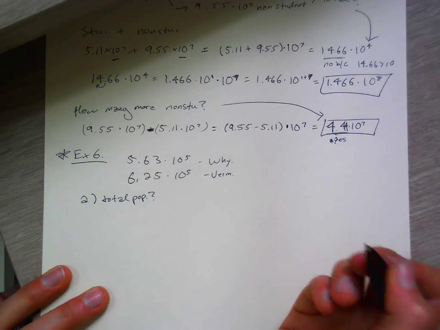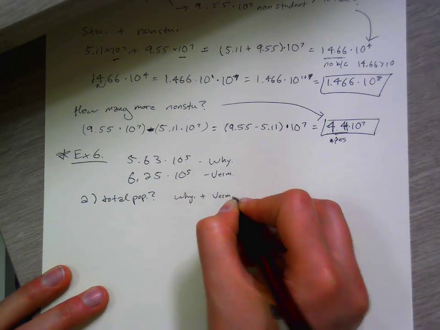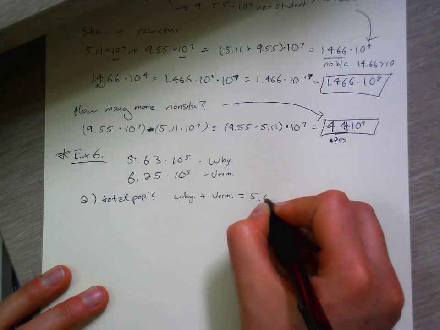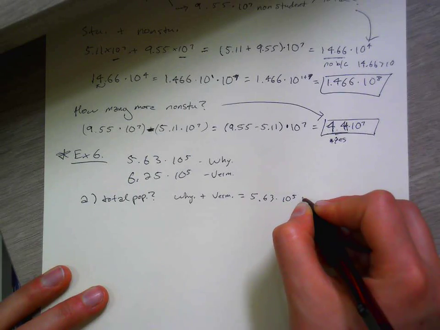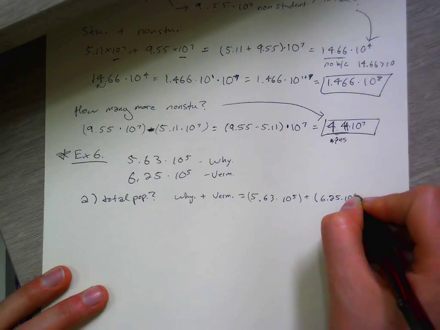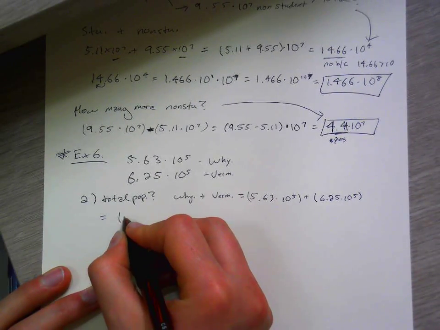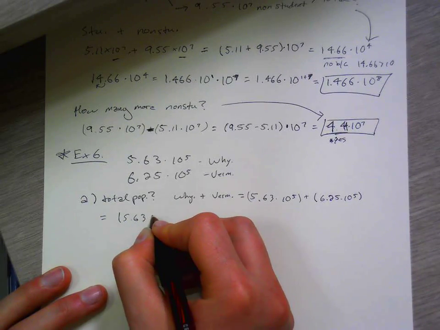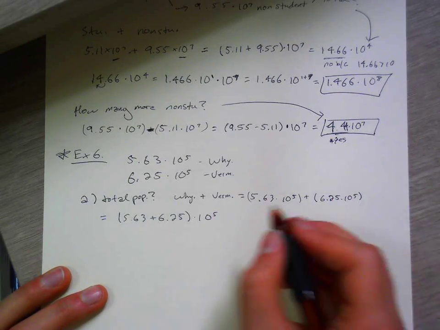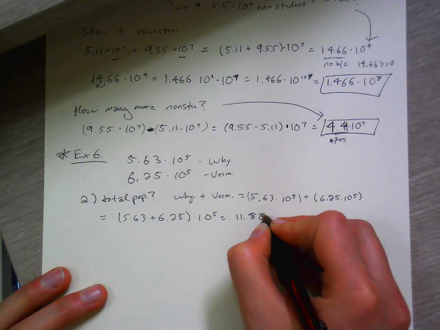To do that, we're going to add the two populations of Wyoming plus Vermont, which is going to be 5.63 times 10 to the power of 5 plus 6.25 times 10 to the power of 5. Now let us take out that 10 to the power of 5. So it becomes 5.63 plus 6.25, all multiplied times 10 to the power of 5. Inside you get 11.88 times 10 to the power of 5.